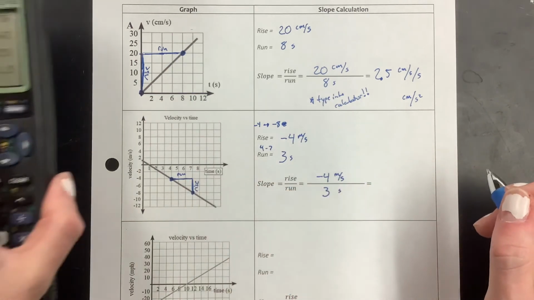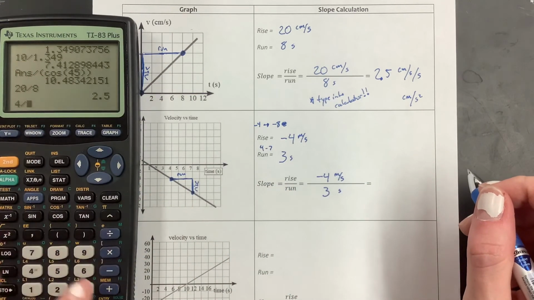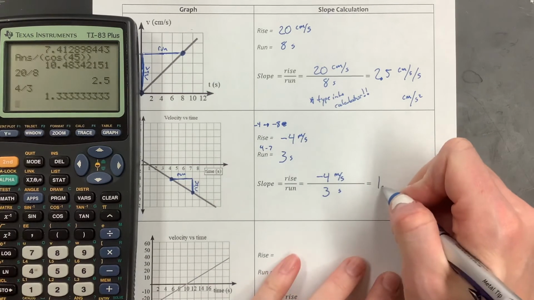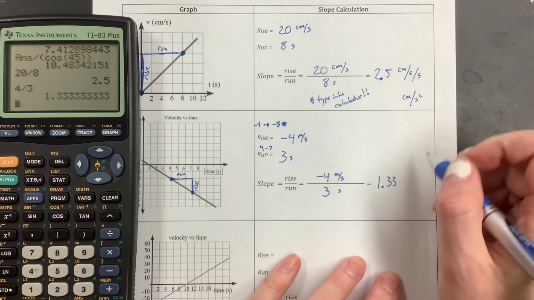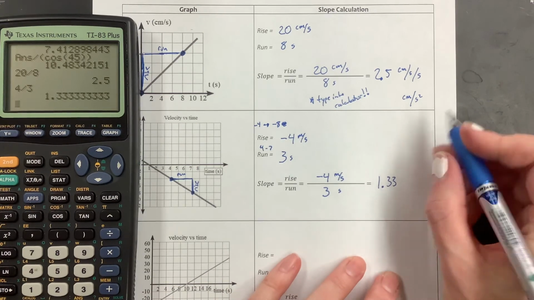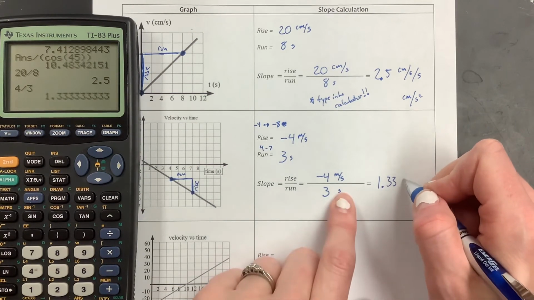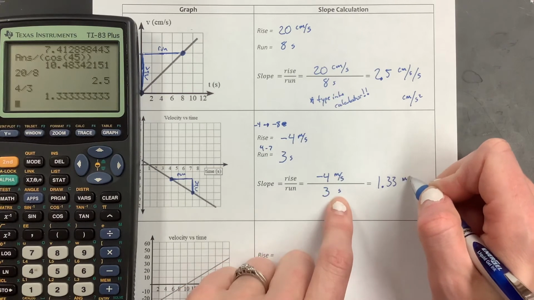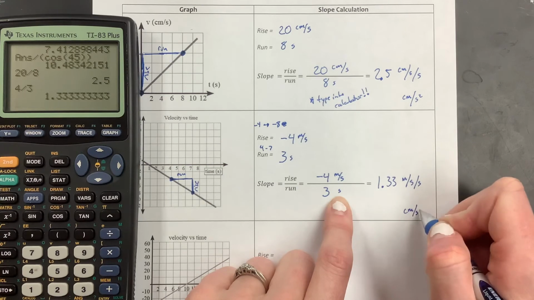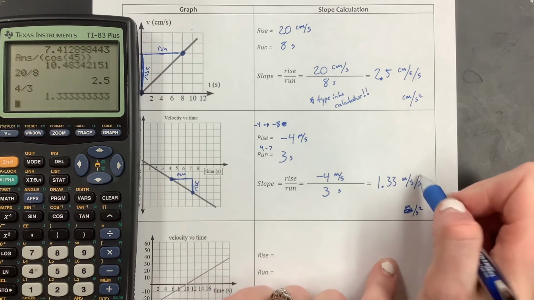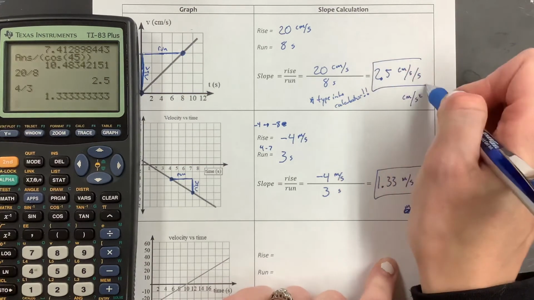Let's see, 4/3, I think I know that one. 4/3 is 1.3, and we don't need to write all those. We also don't put the bar on top because the bar is too specific. It's okay. And then my unit, just like I did in the last one, meters per second would be okay, or, whoops, not centimeters, meters per second squared. So there is my answer, okay?